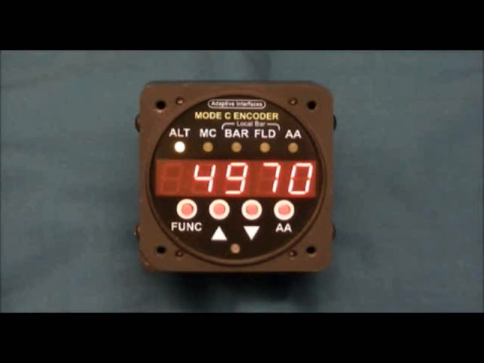We'll start off with the functions, and right now we are showing the function of altitude, or ALT. We are here in Colorado, and our altitude at Adaptive Interfaces is 4,970 feet. This is an altitude that's reached by measuring air pressure and calculating the altitude and then correcting the altitude by the barometer setting, much as you would with a regular mechanical altimeter.